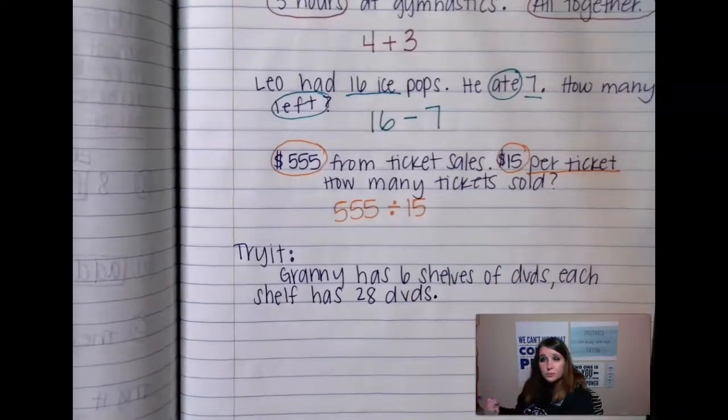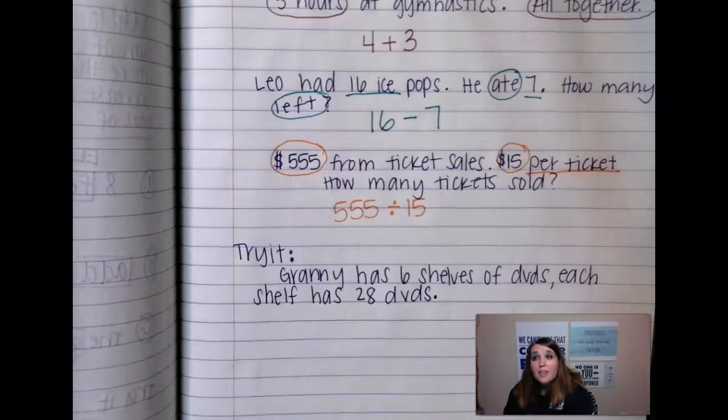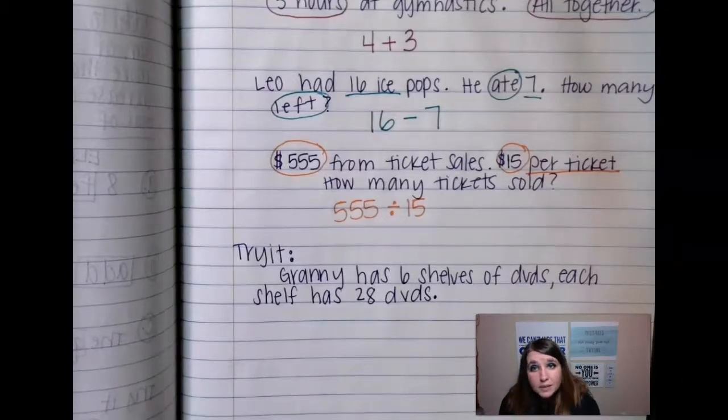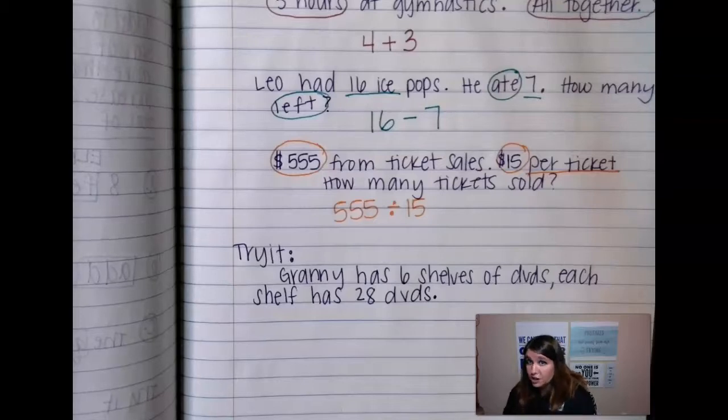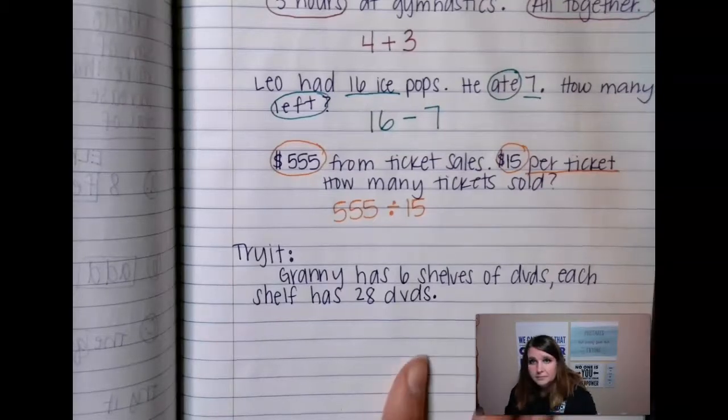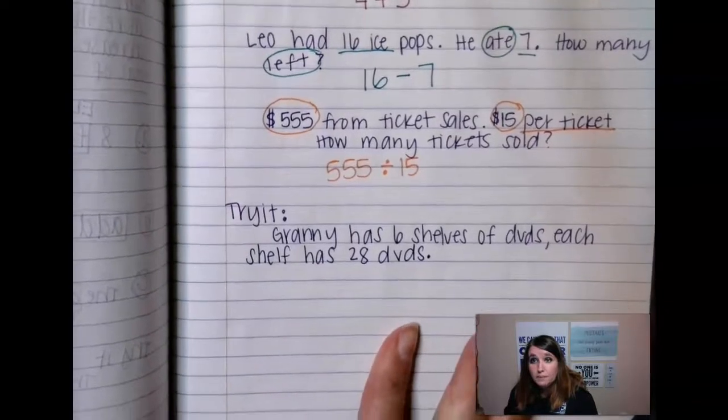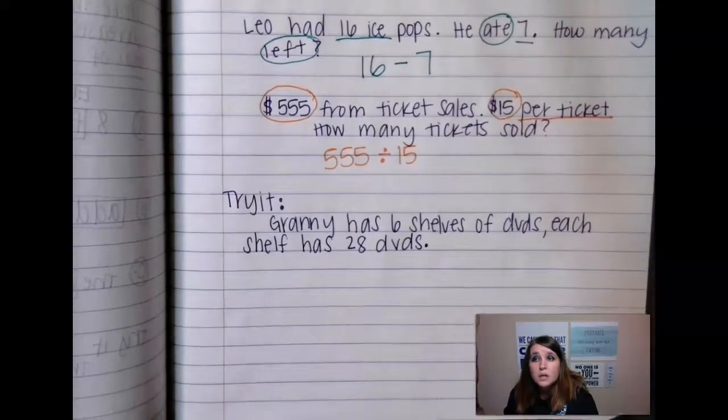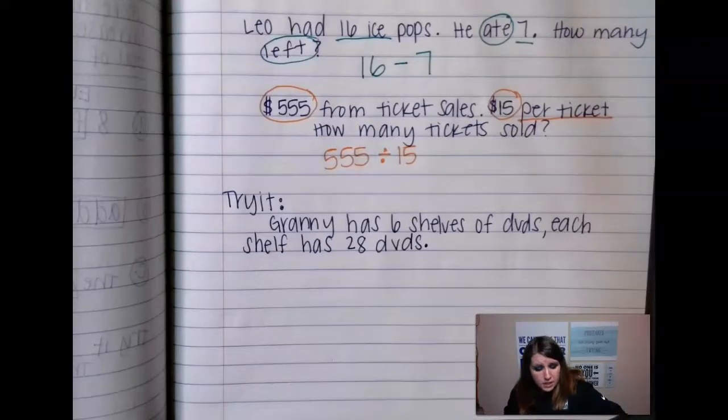Write me a numerical expression that shows how many DVDs there would be altogether on Granny's shelf. Go for it. What clue words, what signals, what operation are you going to need to use to be able to solve this problem?